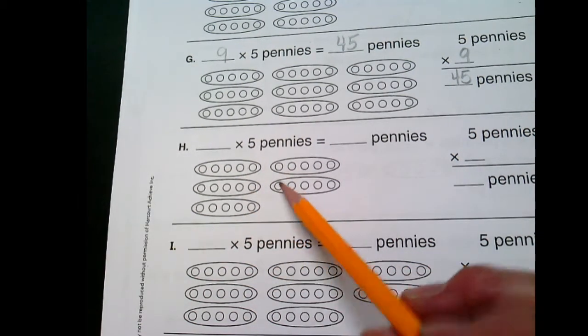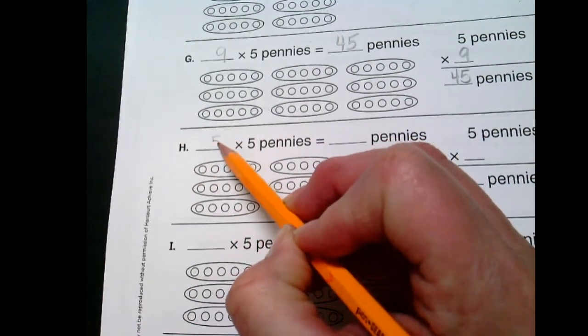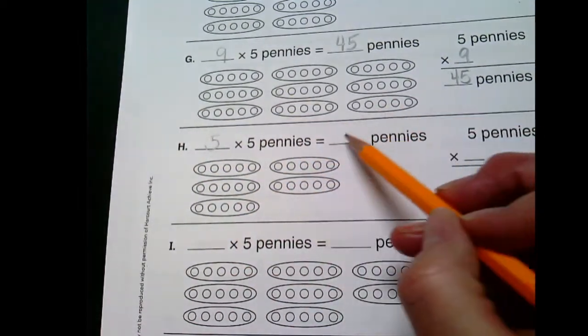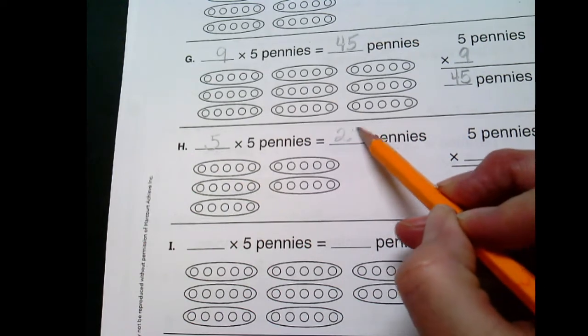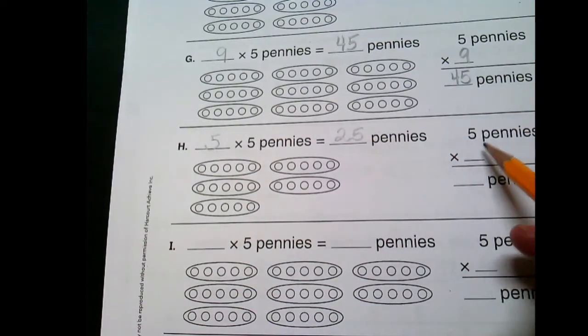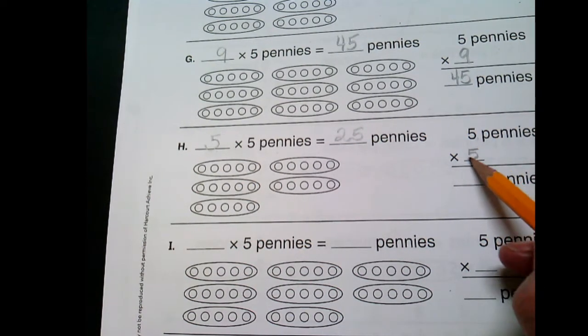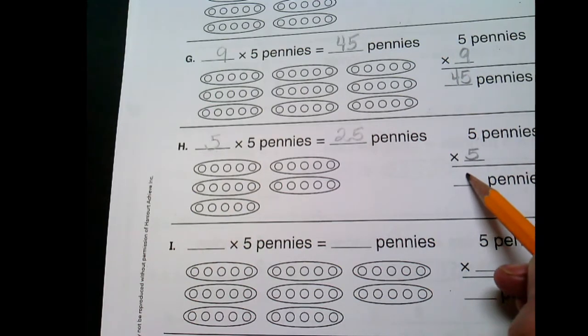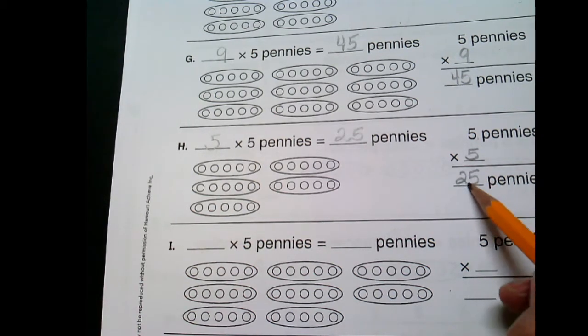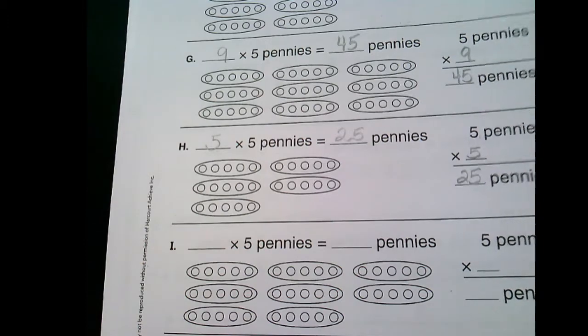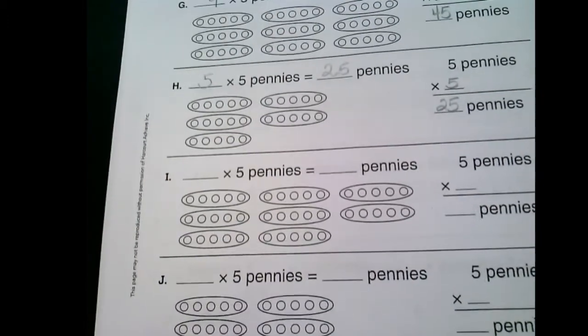1, 2, 3, 4, 5. We had 5 groups times 5 pennies, and that gives us 25 pennies altogether. 5 pennies in 5 groups gives us, again, 25 pennies. All right, let's try the next one.